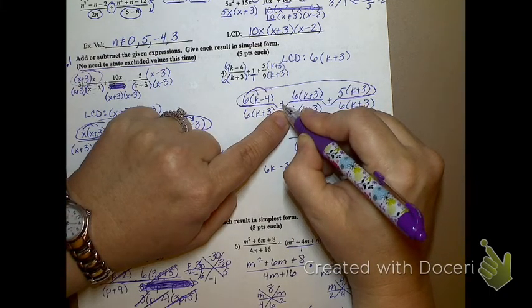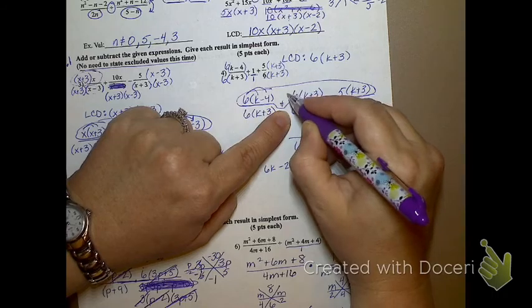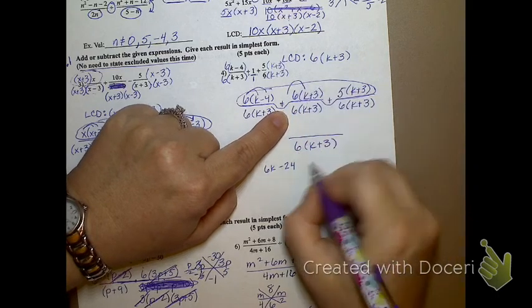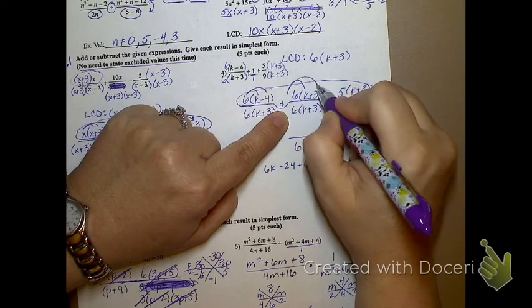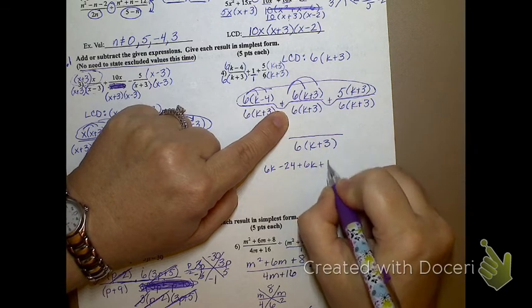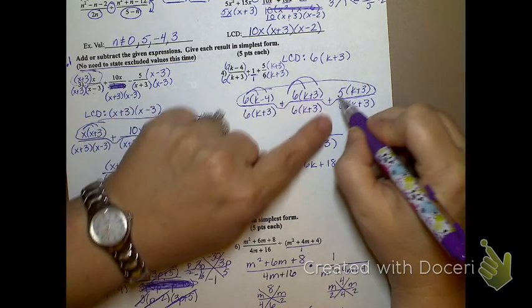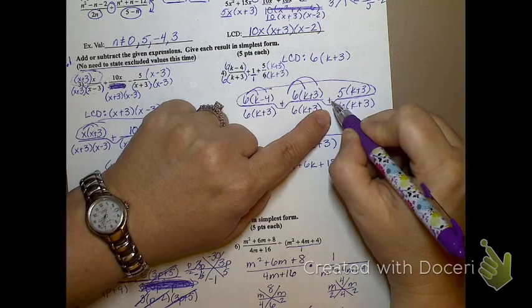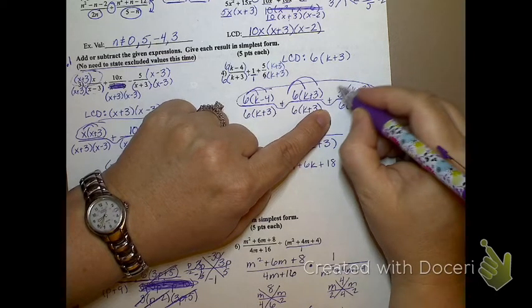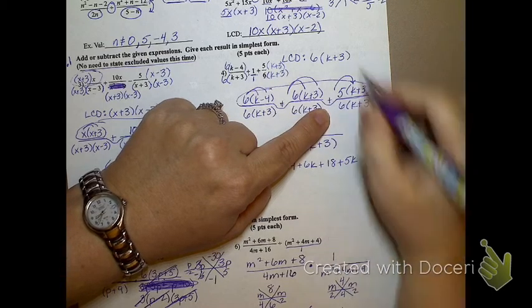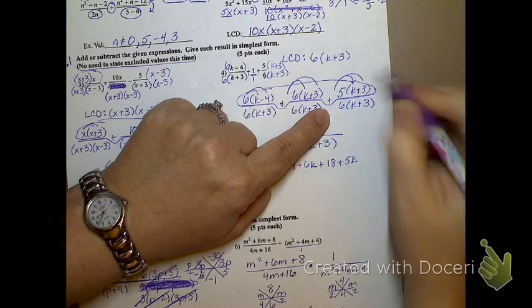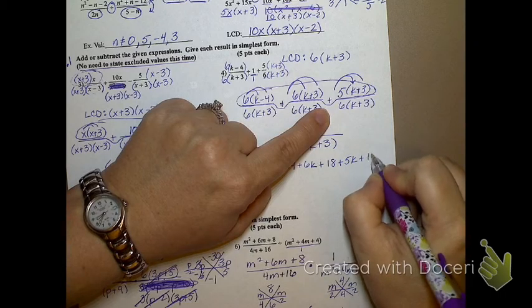If this was a minus sign, I would be treating this like a negative 6. Positive 6 times k is positive 6k. Positive 6 times positive 3 is 18. Positive 5, again, if this was a minus, I would be treating this like a negative 5. Times k is 5k. And positive 5 times 3 is positive 15.